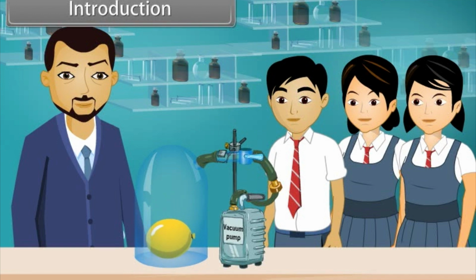One student curiously asked, "Sir, will you please explain how this process works?" "Sure, Varun. This is an example of kinetic theory.